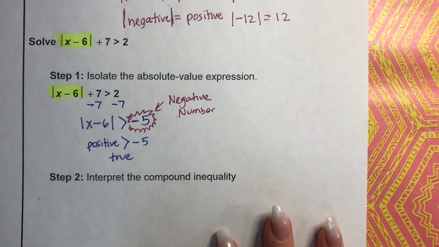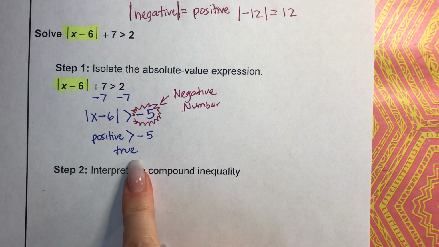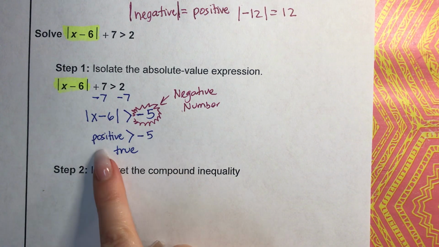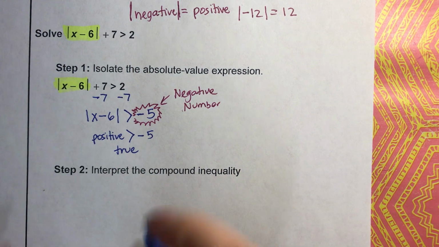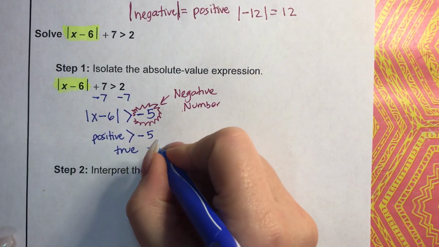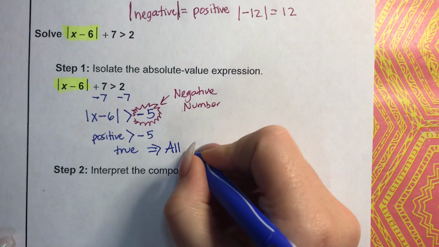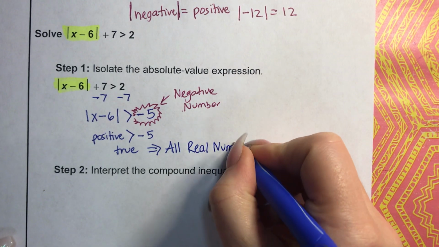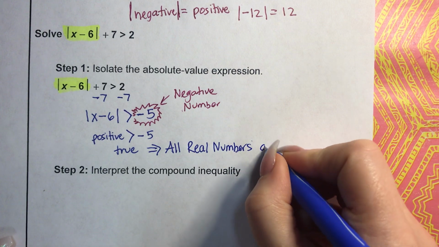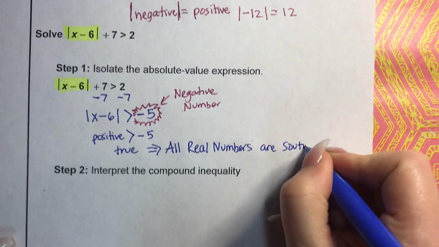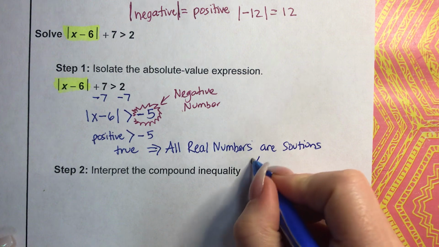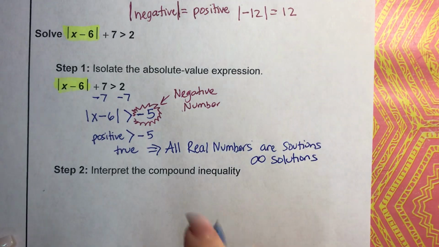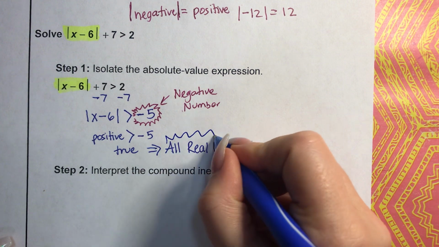So what we see here is that this is a true statement. So when we read the statement, it's a true statement. So we know that the answer is all real numbers are solutions. Or a lot of times we say that as infinite solutions. This problem has infinite solutions. Okay, so that is the answer.